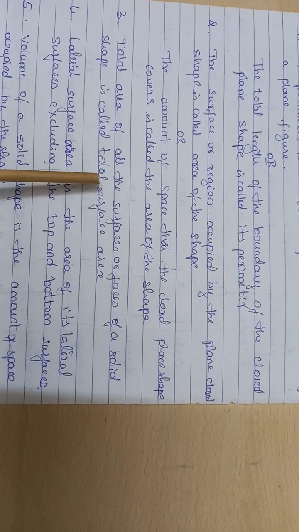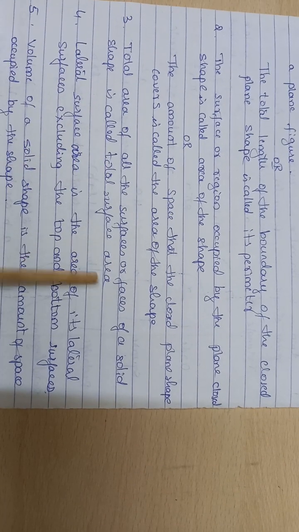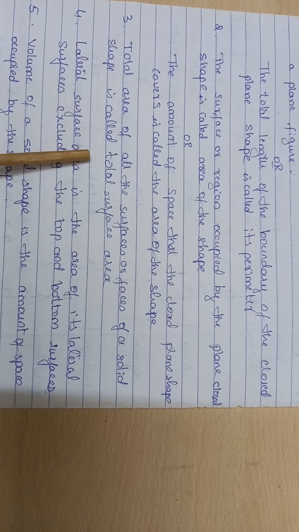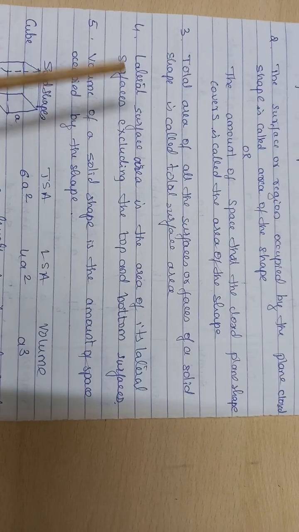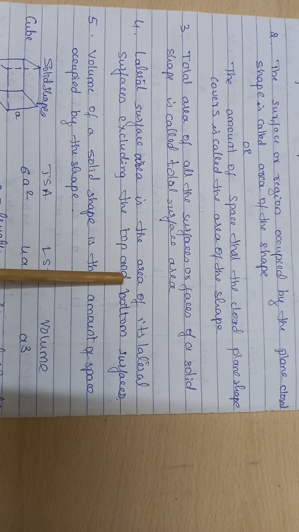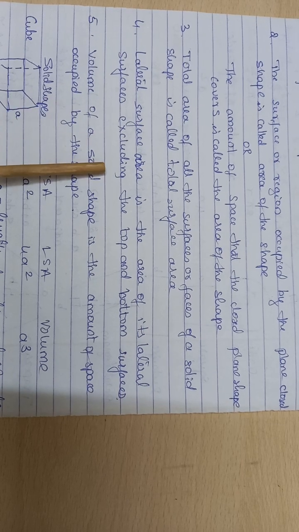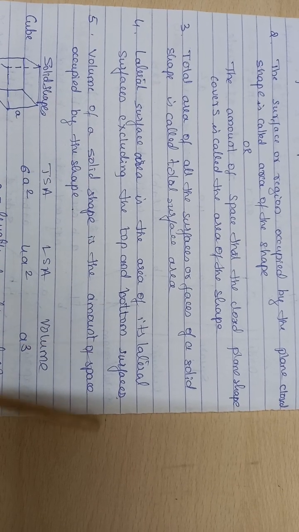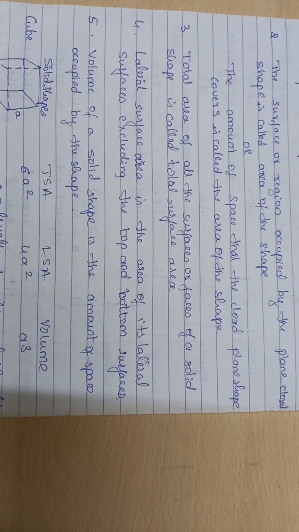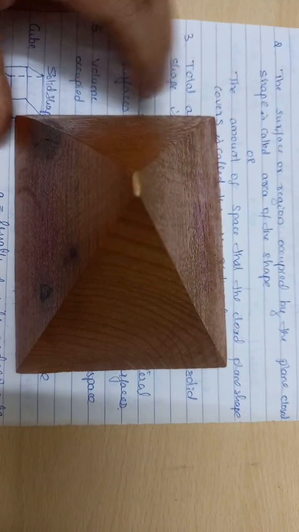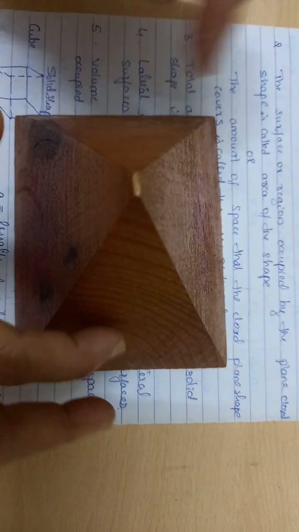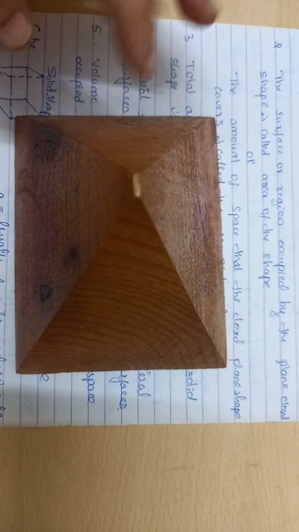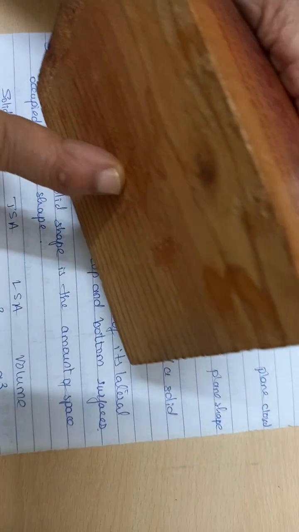Total area of all the surfaces or faces of a solid shape is called total surface area. Lateral surface area is the area of its lateral surfaces excluding the top and bottom surfaces. Here this is the solid shape. Total surface area will be the area of this face, this face, this face, this face plus this face.